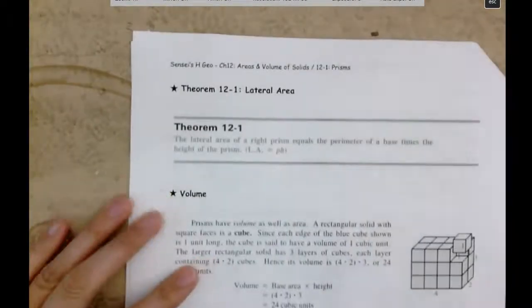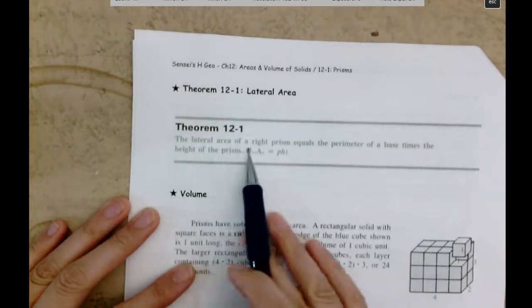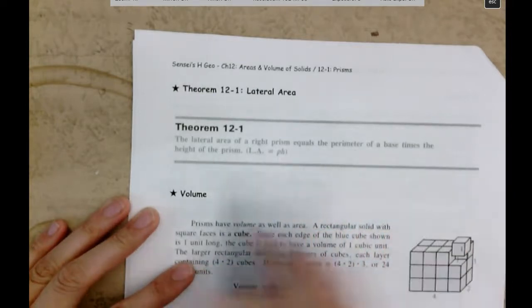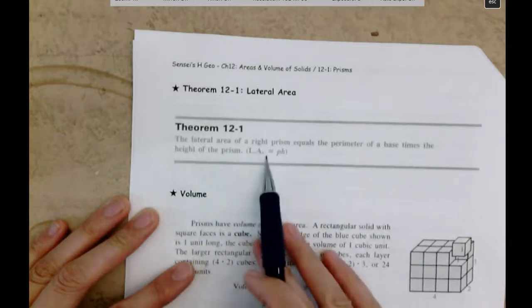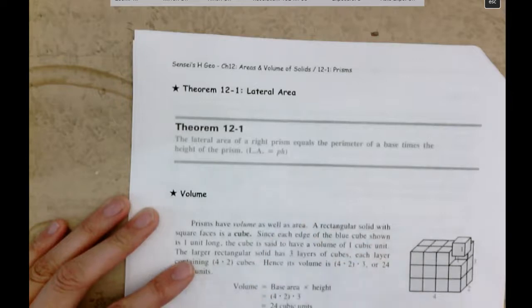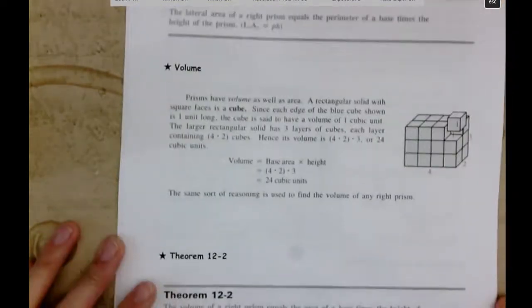And here is theorem 12.1. The lateral area of a right prism equals the perimeter of the base times the height of the prism. The lateral area is perimeter times height. We also looked at this in the warm-up. Okay, so let's move on to volume.